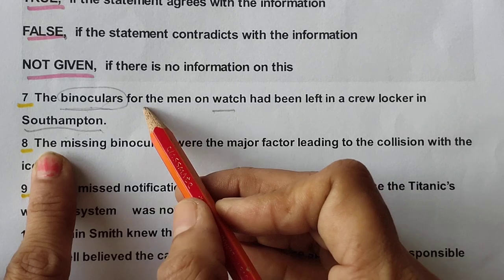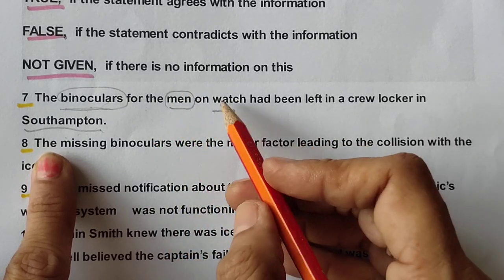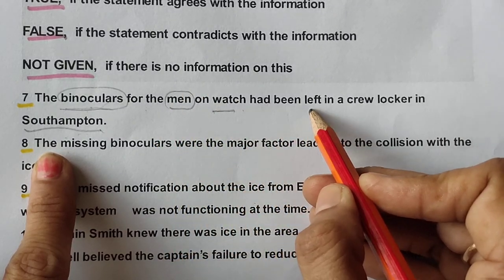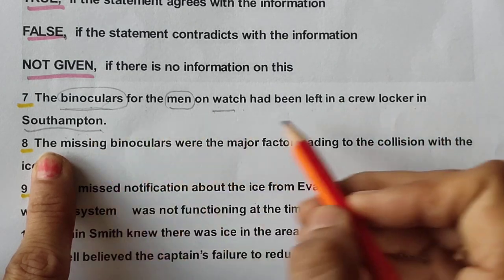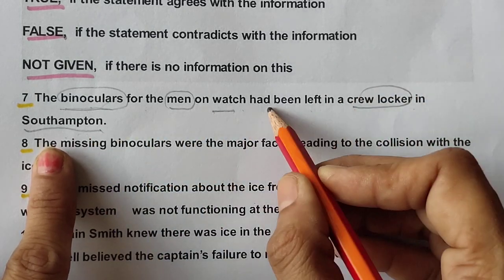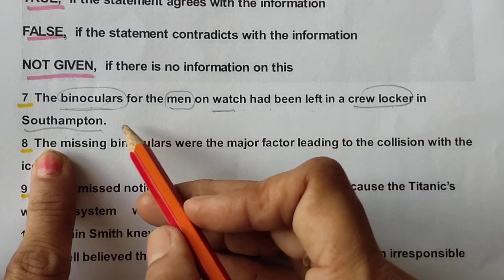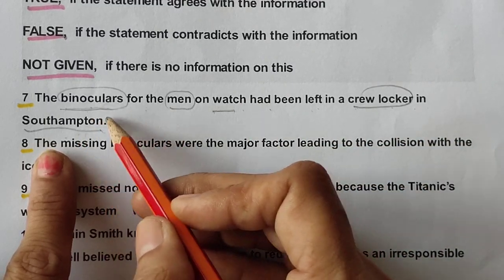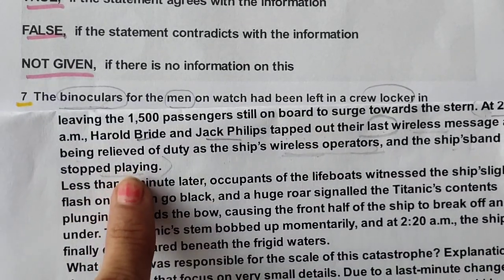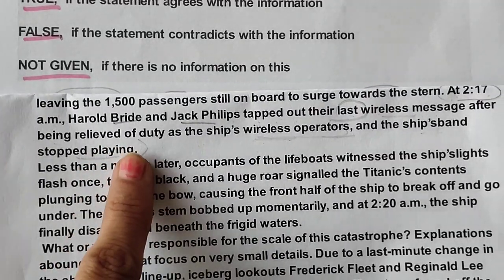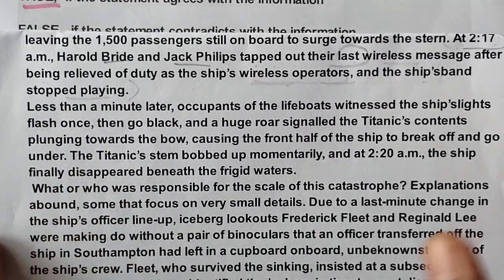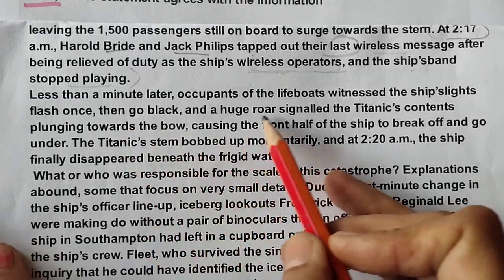The binoculars for the men, okay, plural, on watch had been left in a crew locker in the Southampton. Had been left in a crew locker in the Southampton. Okay, first I will find these two words. We have completed till this paragraph. Now I am looking for Southampton and binoculars.